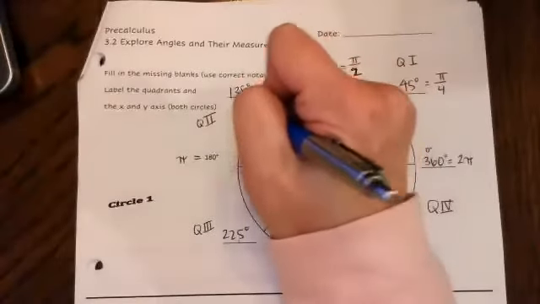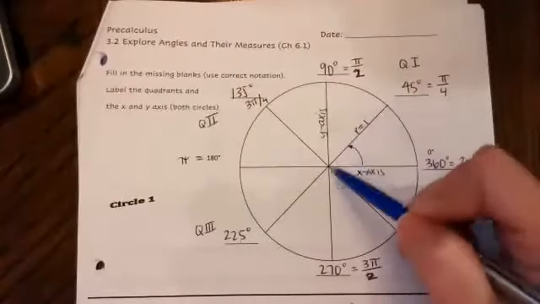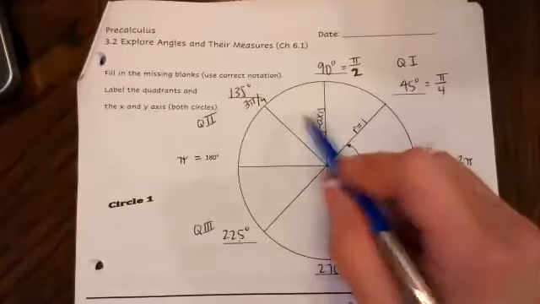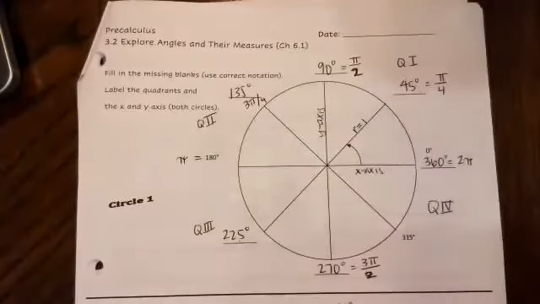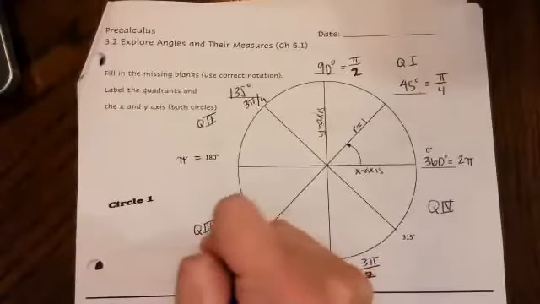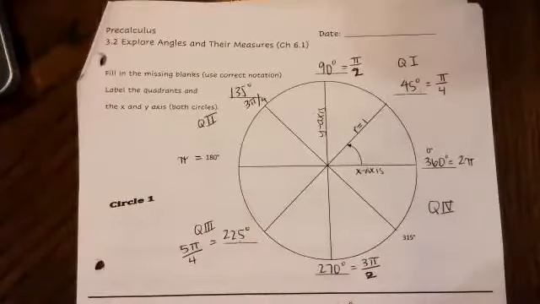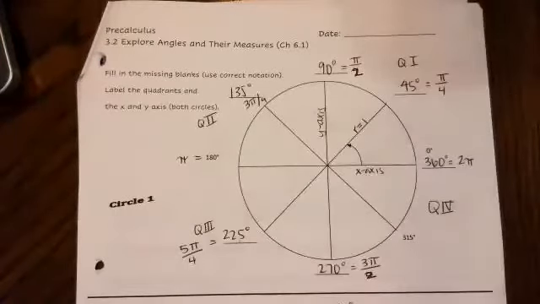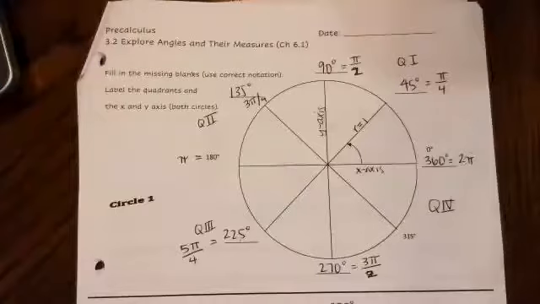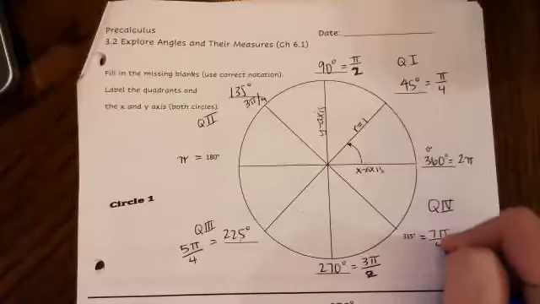And then this one here, it would be 3 pi over 4, because we've got 1 section, 2 sections, 3 sections, and 4 sections. So this would be 3 of those 4 sections, making this one 5 of those 4 sections. And then this one over here, seven pi over 4.